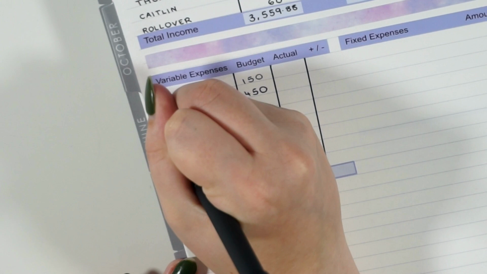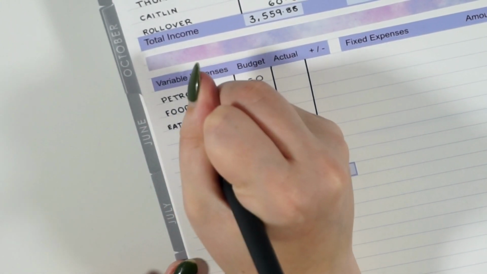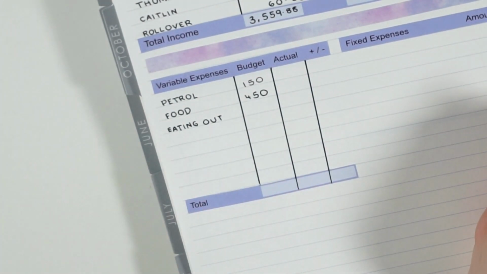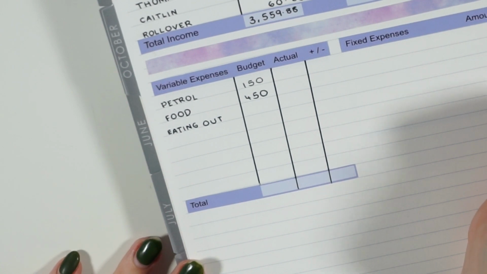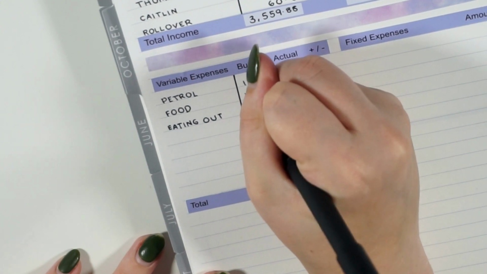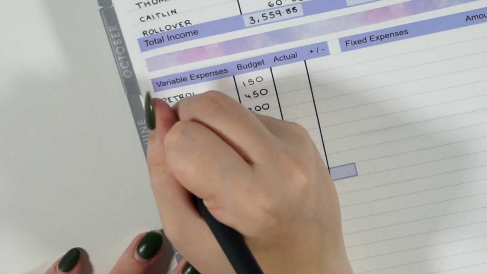Next we have eating out, and we have already been eating out quite a bit this month, just because we had my friend's birthday and then my cousins from England came up to visit us, so I did up it to 200. Perfect. Next we have household.